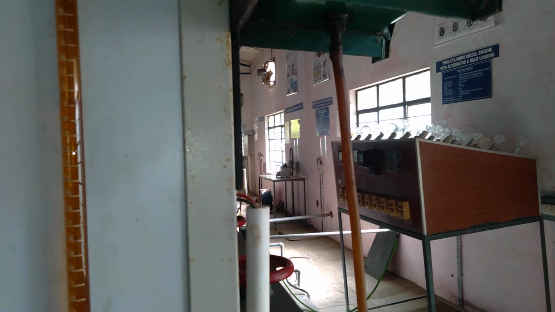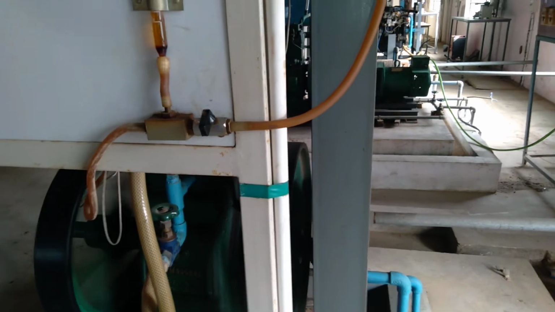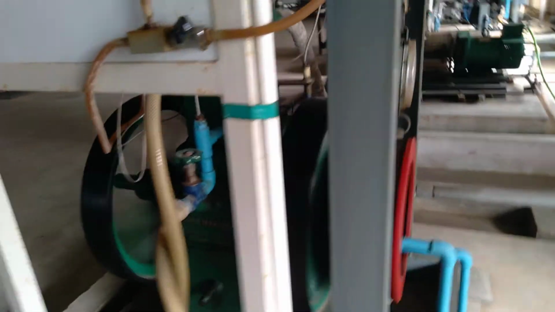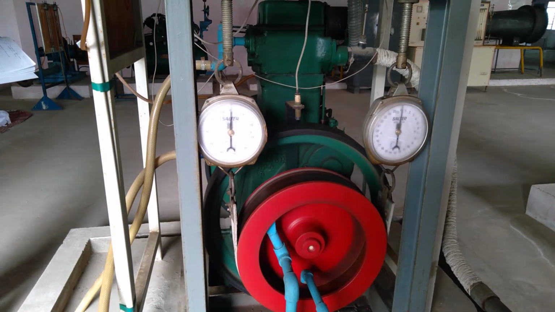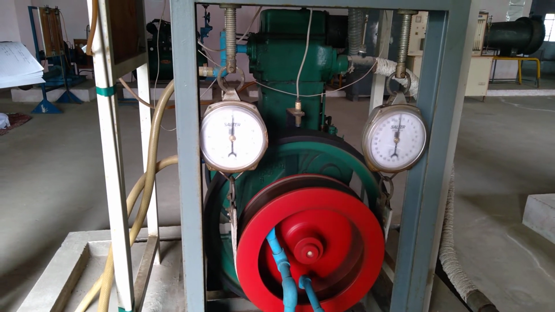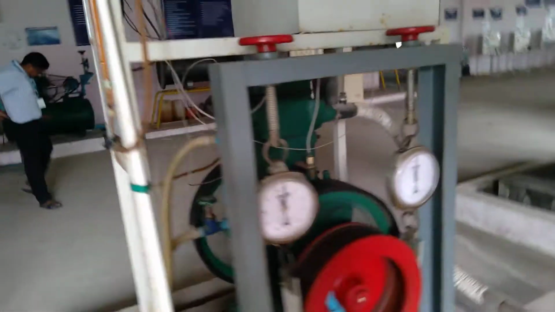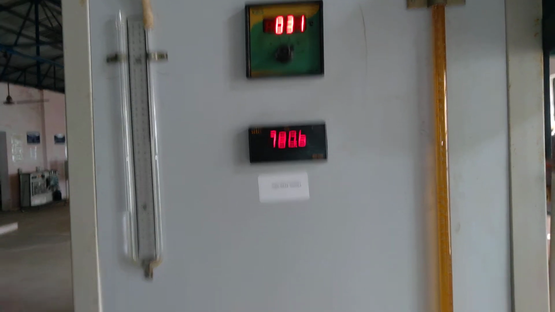Next, the water outlet temperature is showing around 31 degrees Celsius.